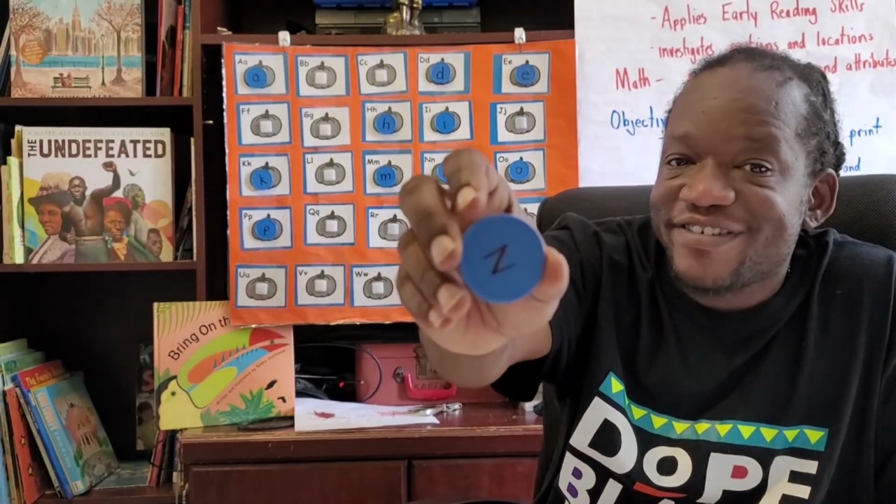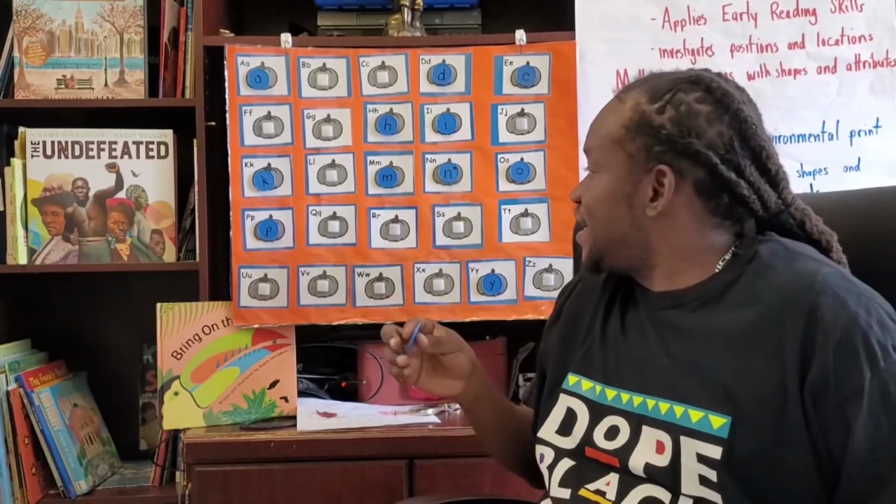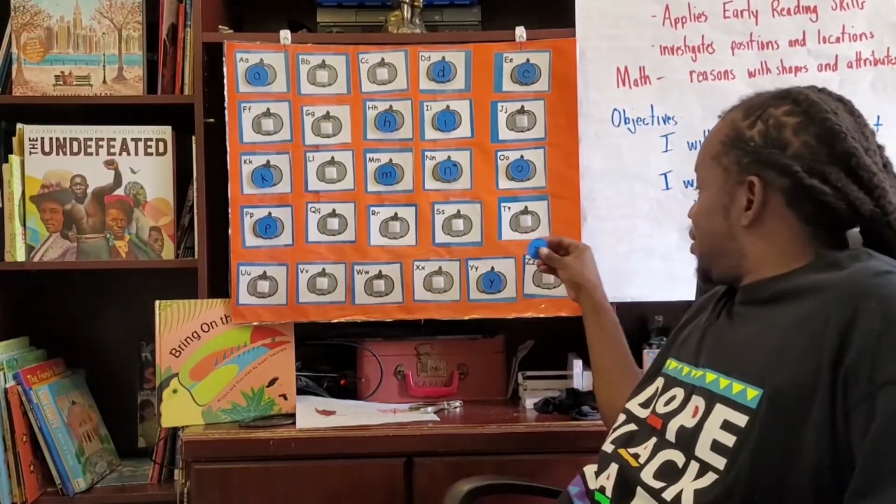What letter is this? Zaire. Right, that's a Z, a lowercase Z. Zipper, zoo, zoom. The name of the book we read yesterday.